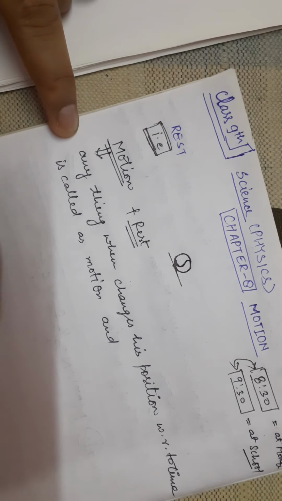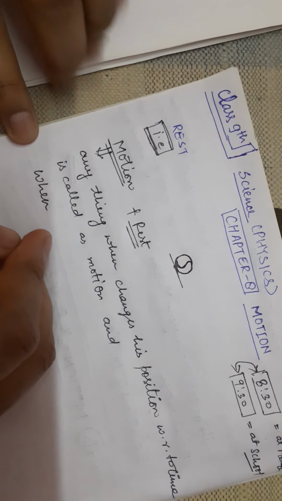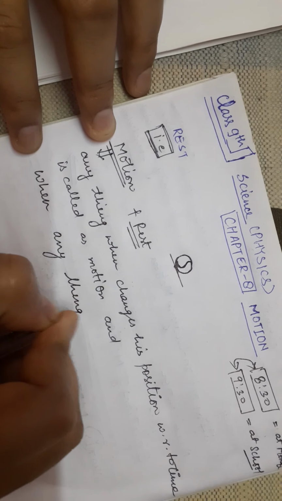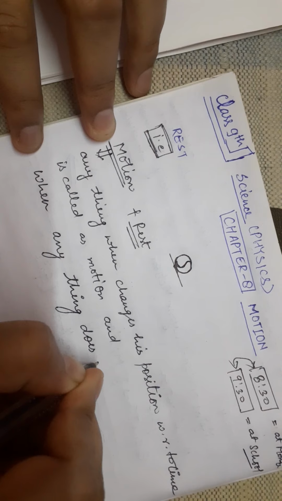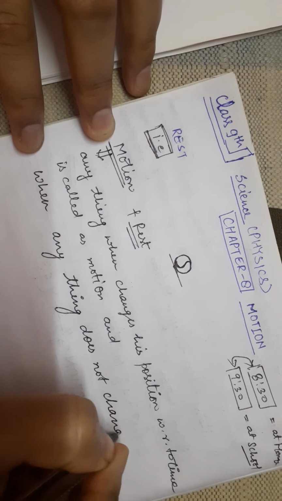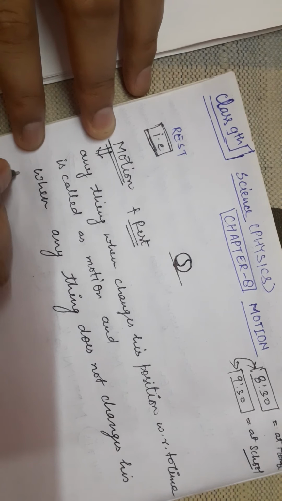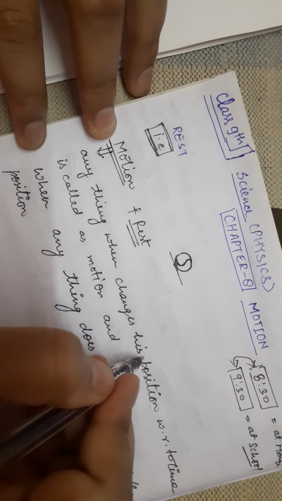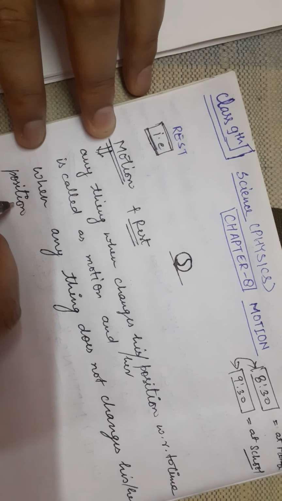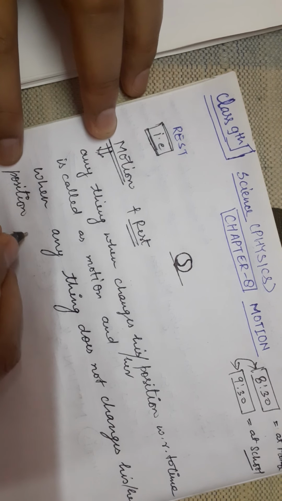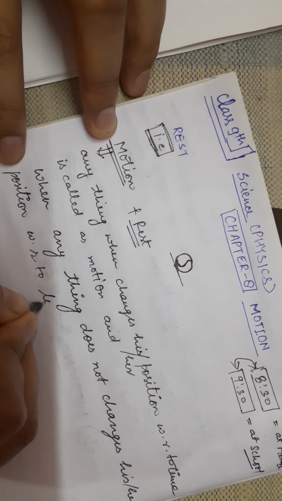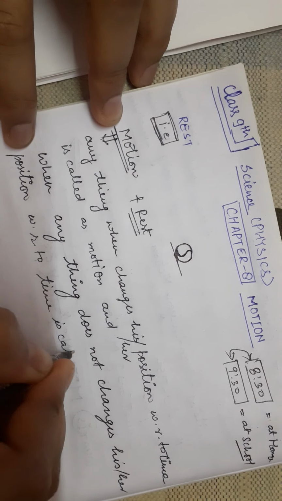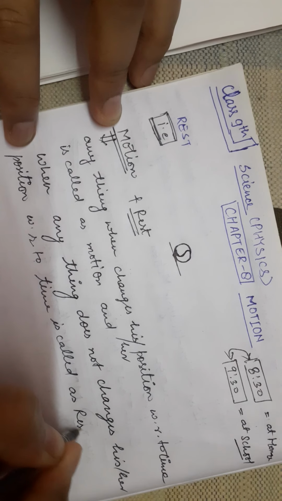And when anything does not change his or her position with respect to time, it is called the rest state.